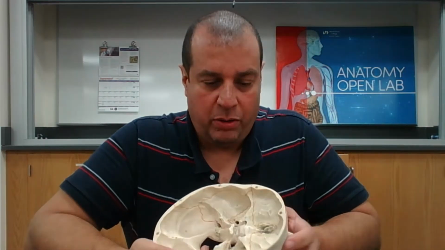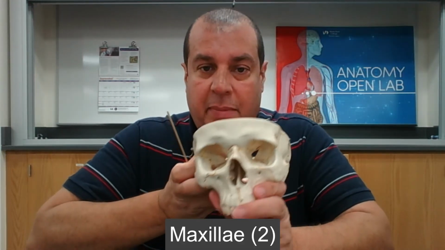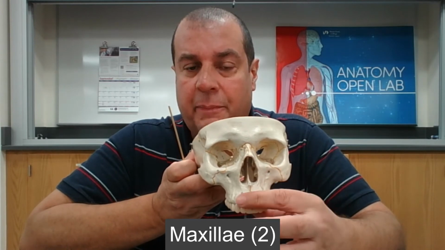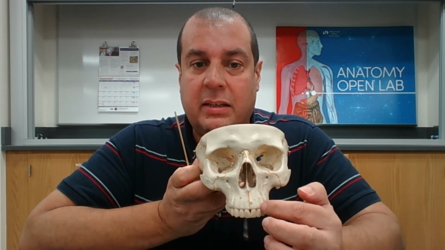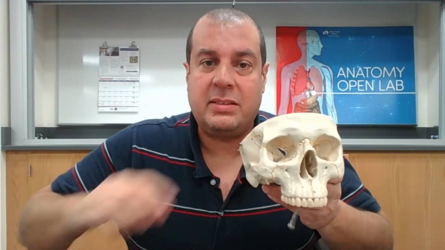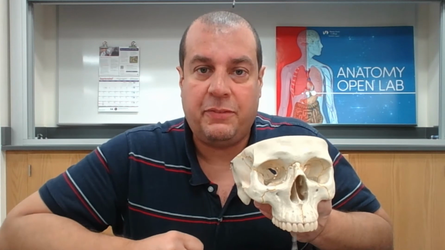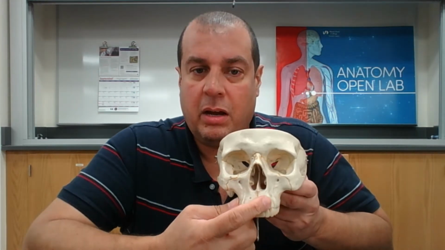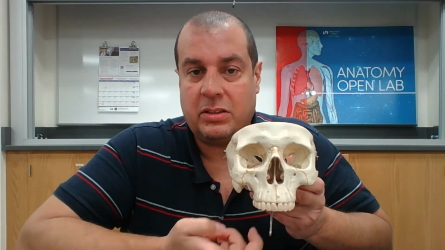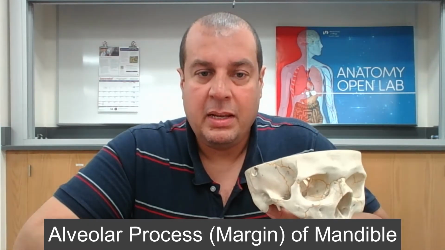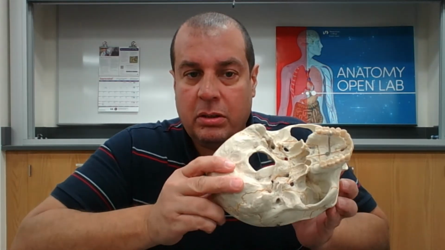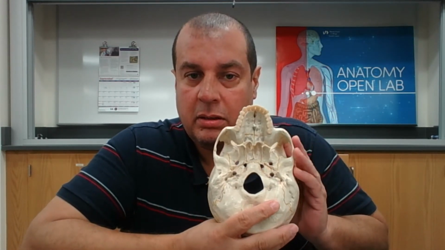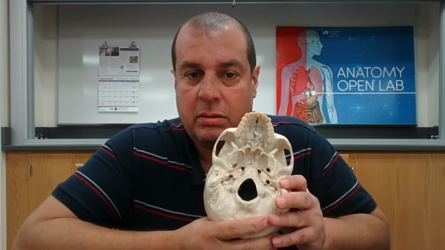Okay, so we did all the major bones and their structures. Oh, we got the maxilla. Nothing really much going on there, except that you do have an alveolar margin or an alveolar process of the maxilla. And the alveolar margin and the alveolar process is just sockets for the teeth to fit inside. Okay? So the alveolar margin of the maxilla, because there's going to be an alveolar margin for the mandible. All right, I believe that's it for the skull, all the different components of the skull there. Yeah, that's it. So let's go down to the mandible.